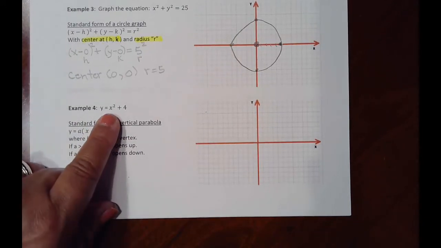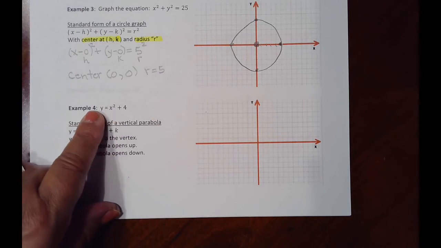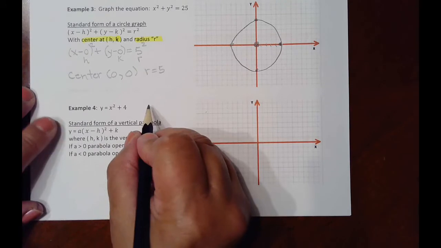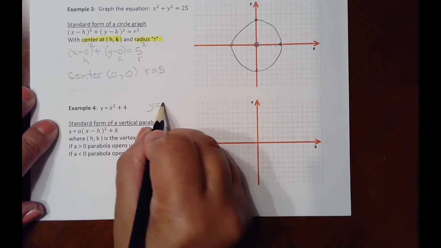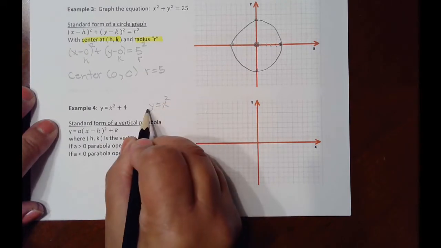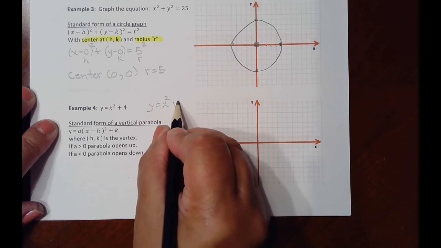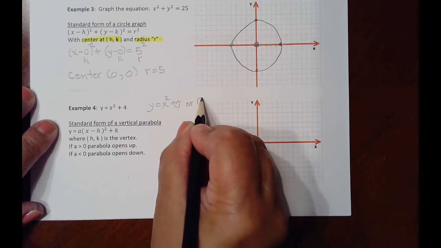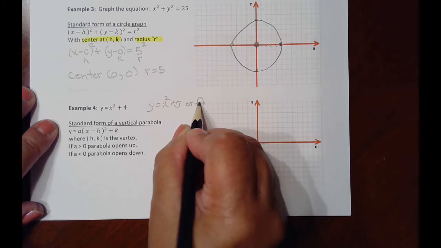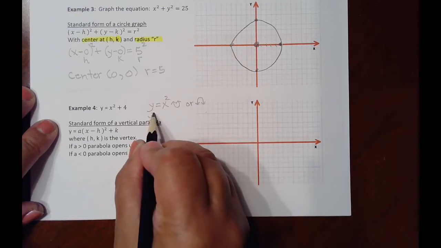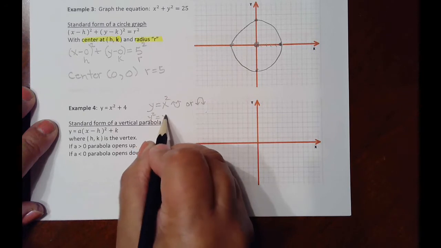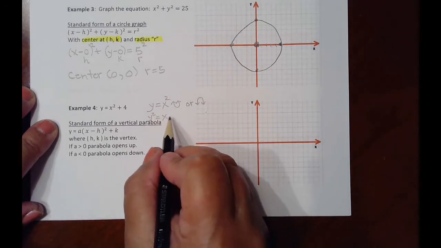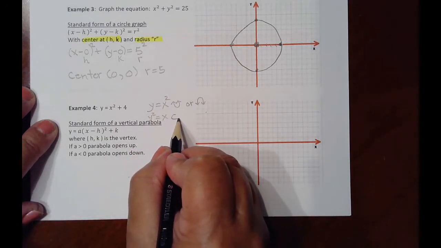Okay, moving to example 4. When only one of the variables is squared while the other one is first degree, that would be a parabola. So whenever you have the x squared but the y is linear, that is either an up or downward parabola. When the y is squared but the x is first degree, then you're talking about a sideways parabola.